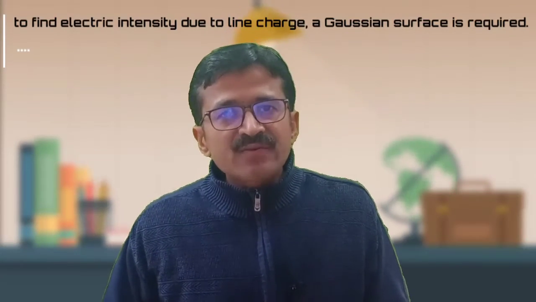Today we are going to discuss another application of Gauss theorem, in which we are going to find electric field intensity due to line charge. Whenever you have to find electric field intensity due to line charge, you have to draw a Gaussian surface for line charge, and that Gaussian surface should be cylindrical. On that cylindrical surface you have to take electric field vector, area vector and their direction.